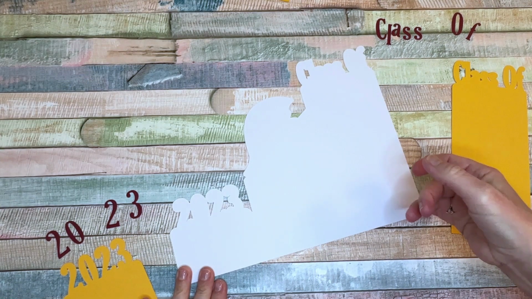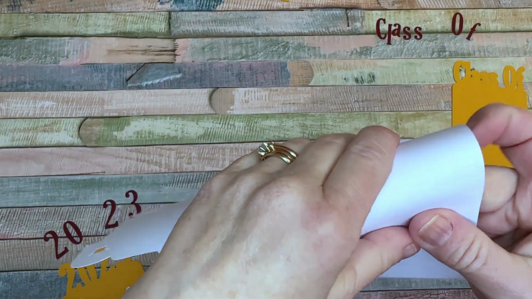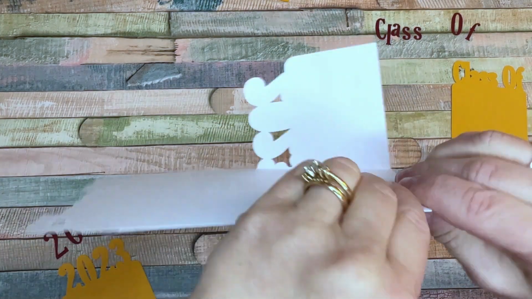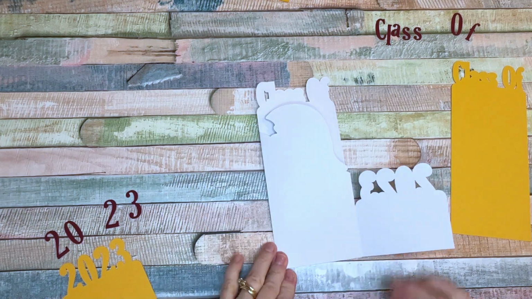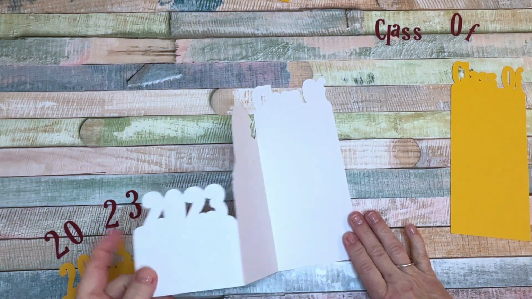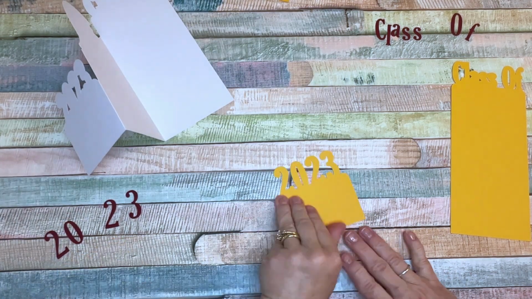Now it's time to put all the pieces together. First, I'm going to fold the white card base on the score lines. And when you fold it, you're going to want that front flap to come over to the left so that it kind of unfolds in a Z or accordion type fold.